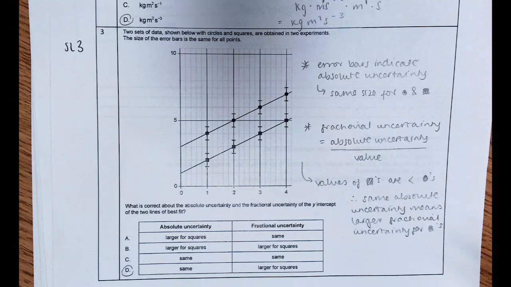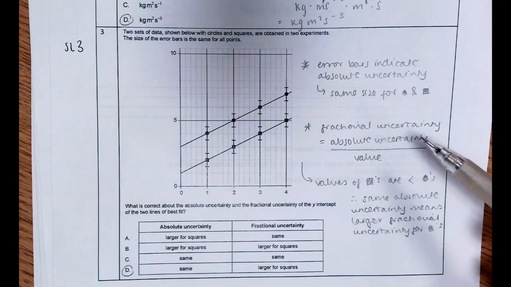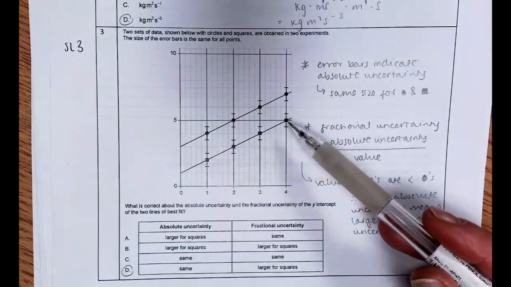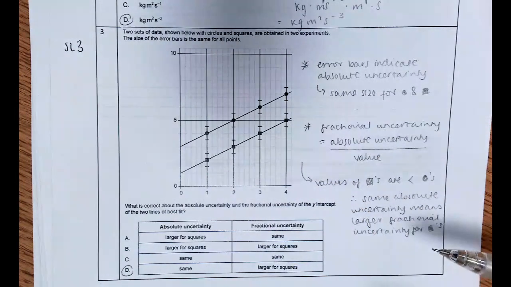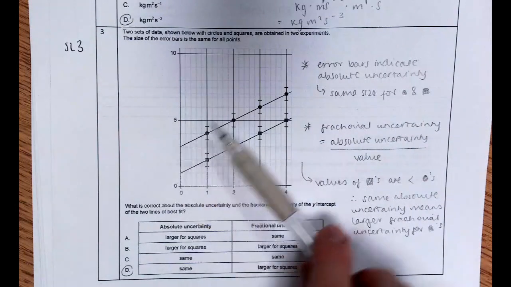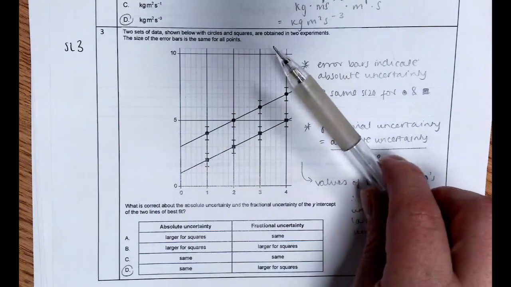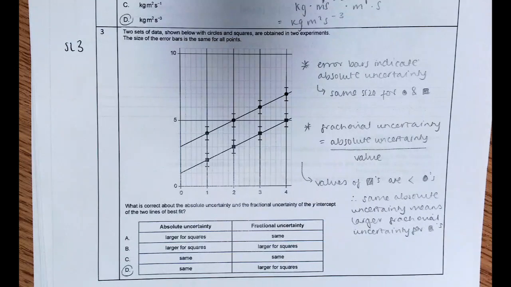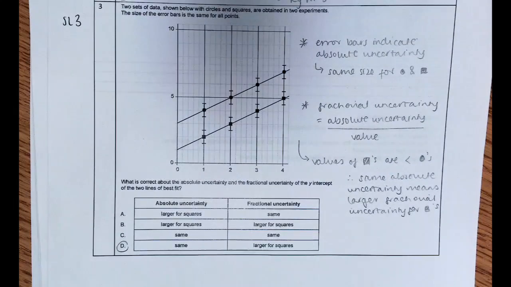So we know that fractional uncertainty is the absolute uncertainty of a value divided by the value itself, and we can see for the circles all of the values are shifted up compared to the squares. The circles are bigger. So therefore, although they have the same absolute uncertainty, there must be a larger fractional uncertainty for the values that are smaller, and that's for the squares. So that should give you answer D.